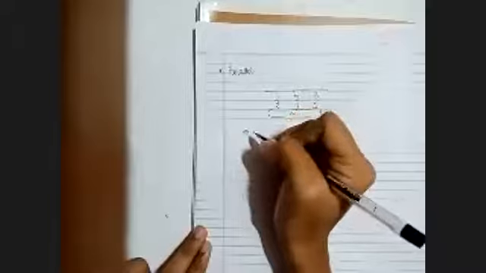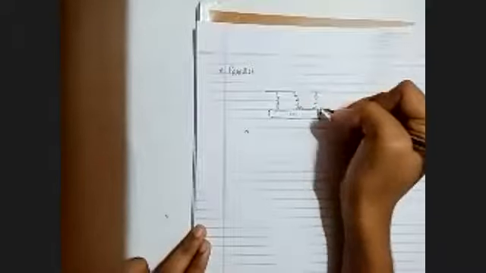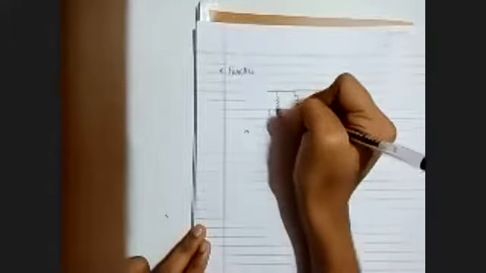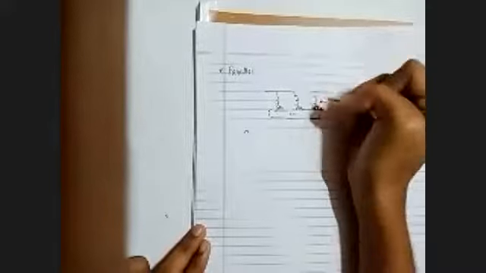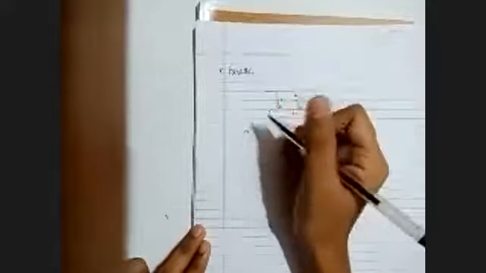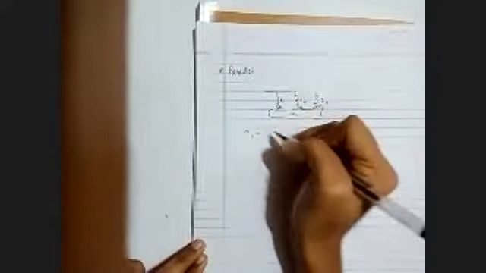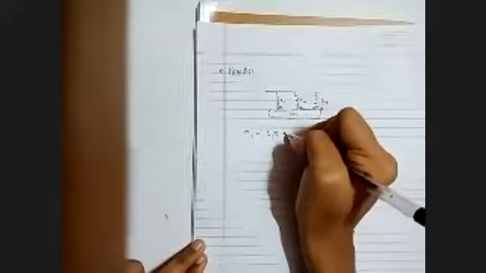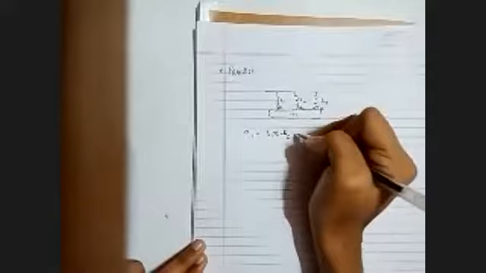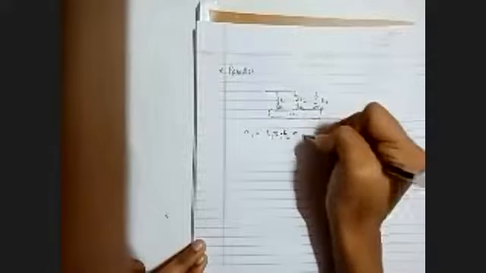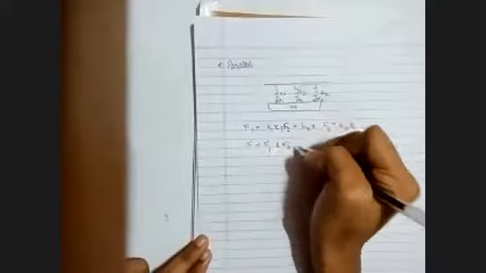The extension in each spring is the same, therefore F1 is equal to K1 x, F2 is equal to K2 x, F3 is equal to K3 x. F is equal to F1 plus F2 plus F3.